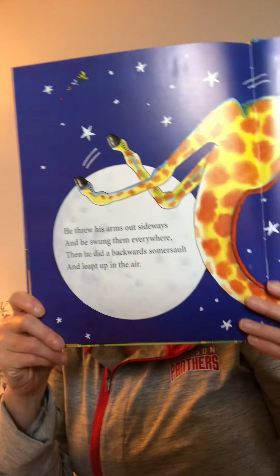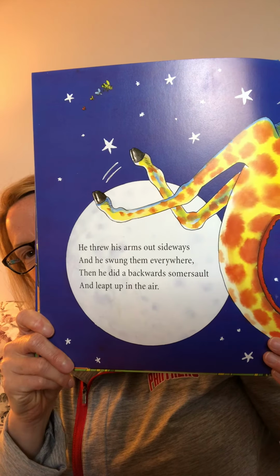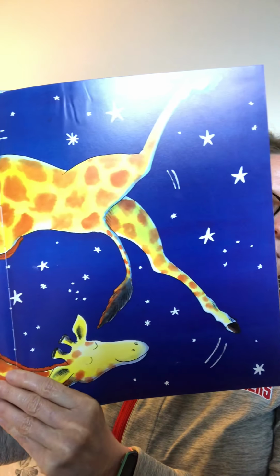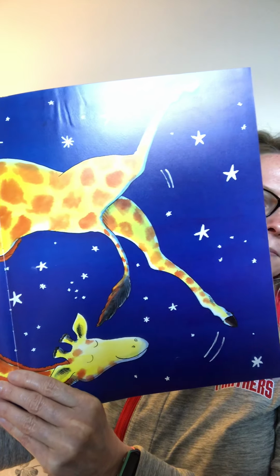Then he did a backward somersault and leapt up in the air. Gerald felt so wonderful, his mouth was open wide. "I am dancing, yes, I'm dancing, I am dancing," Gerald cried.